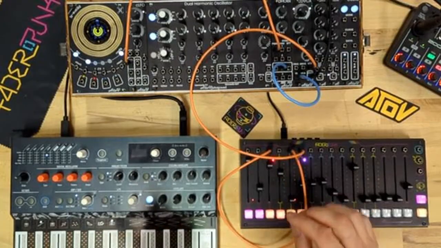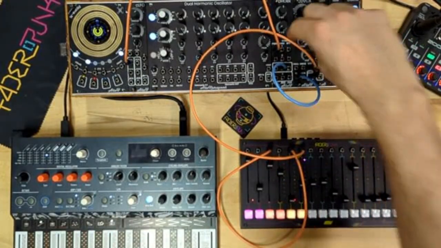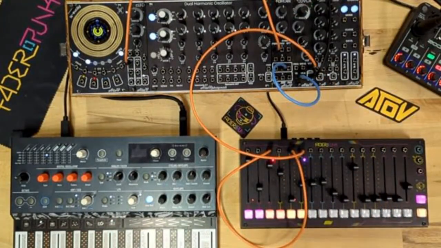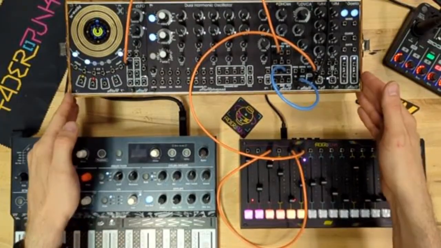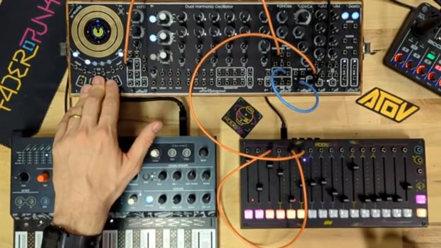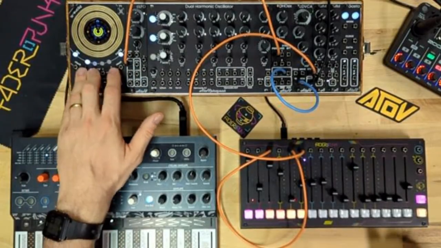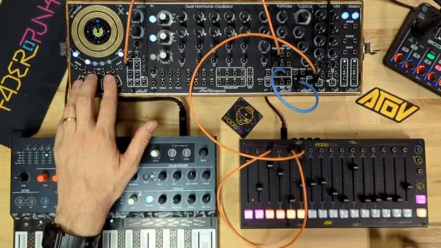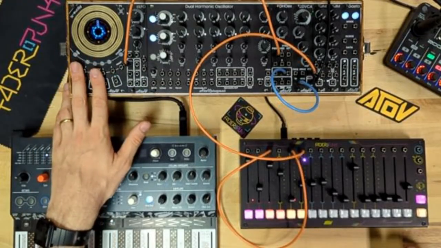For the people that are not familiar with Euclidean sequences, basically they are algorithmic rhythm sequences that use math to create rhythms. We already have a module that does this very well, has CV inputs and so on. Actually, I can show you some of the sequences.